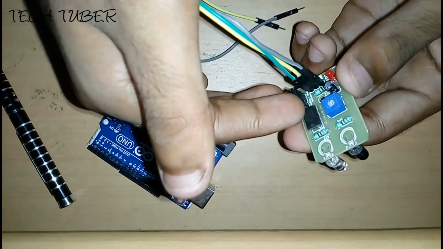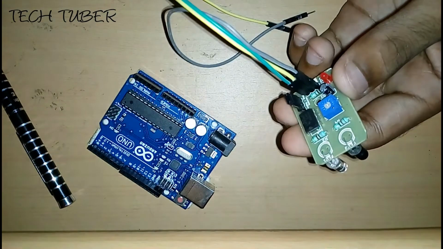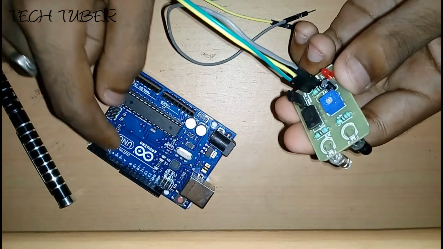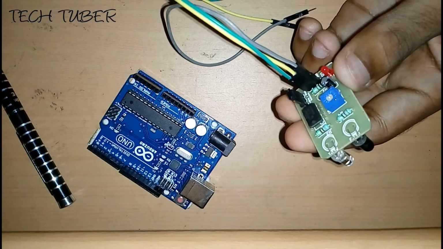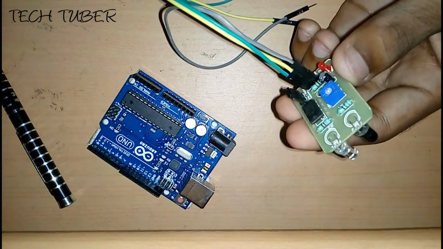If you want to achieve a digital signal from this, then you must put the pin on digital pins and you must write digitalRead in the code.